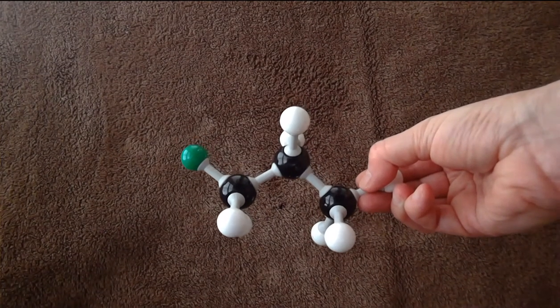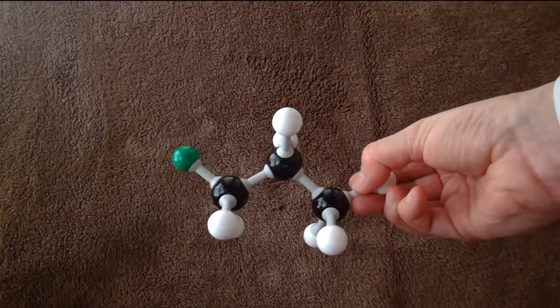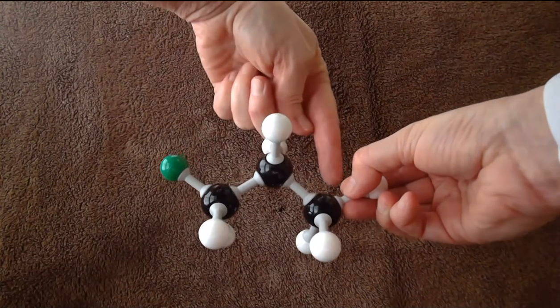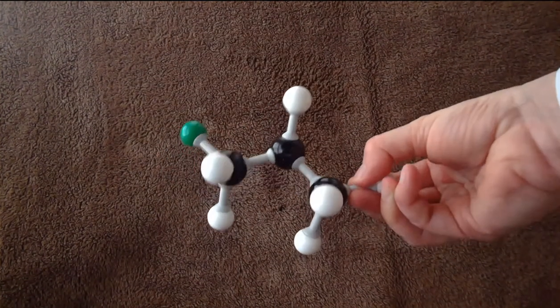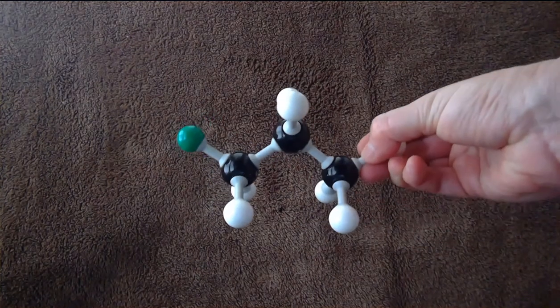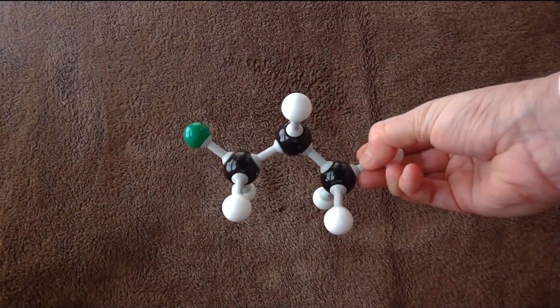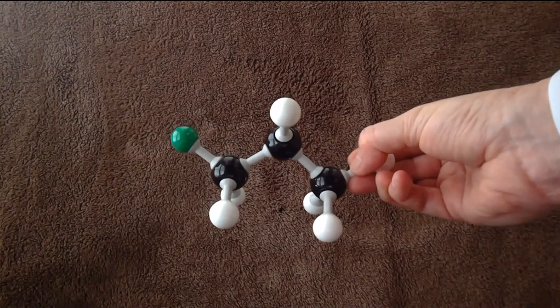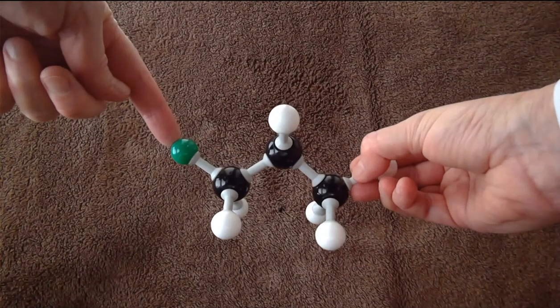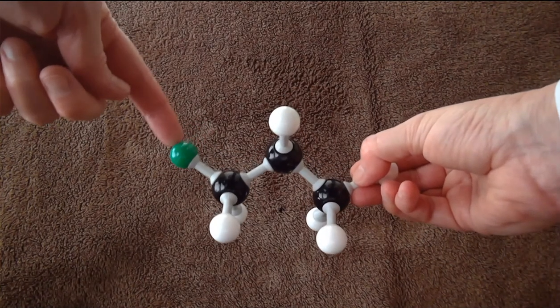This is our first molecule. It has 3 carbons, the black ones, and the white ones are all hydrogens. I can turn it. You can see its 3D shape more than you can in a book for sure. And then this green one on the end is a chlorine, and notice the chlorine is pointed up.